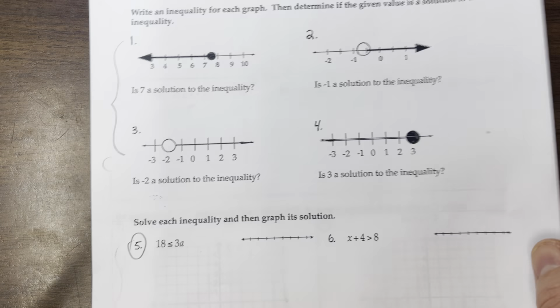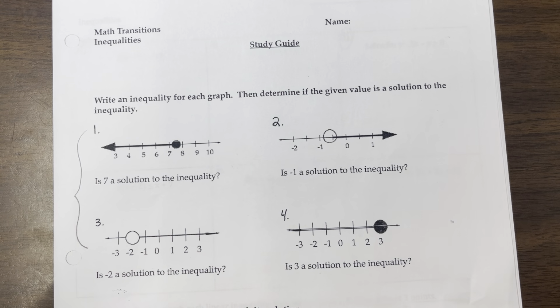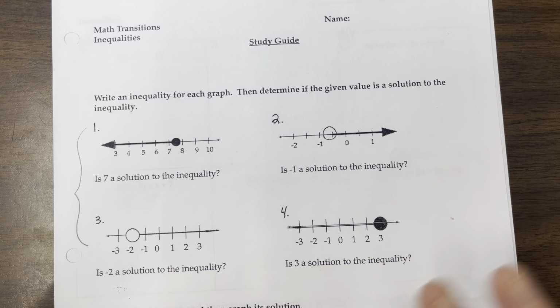All right, so what we're gonna do is I've circled some inequalities problems from a study guide that I have, and it basically covers everything that we did with inequalities in this unit so far. So this will wrap up the unit.